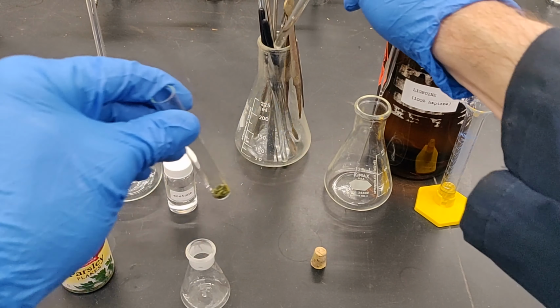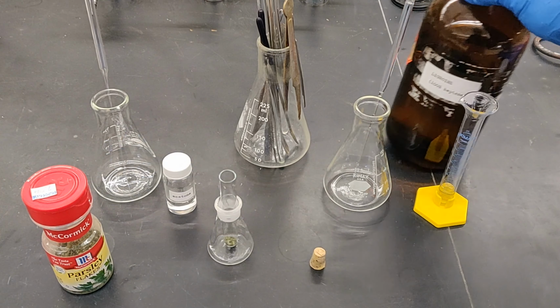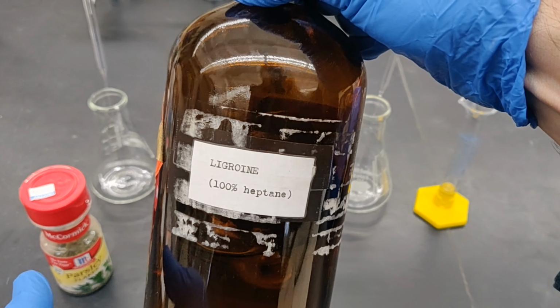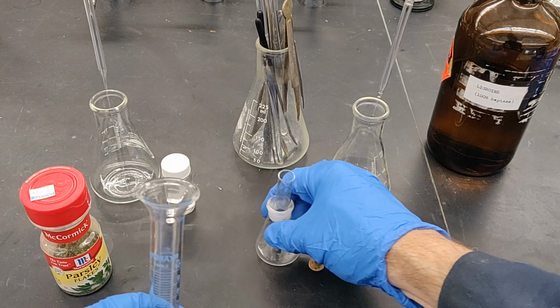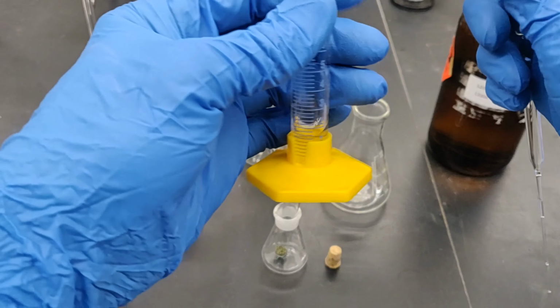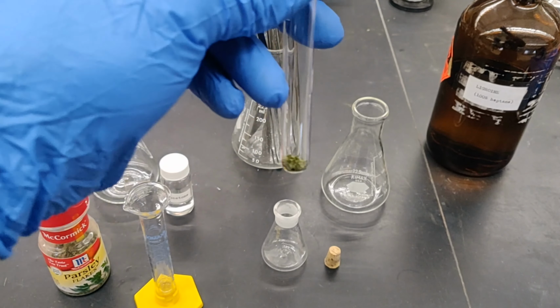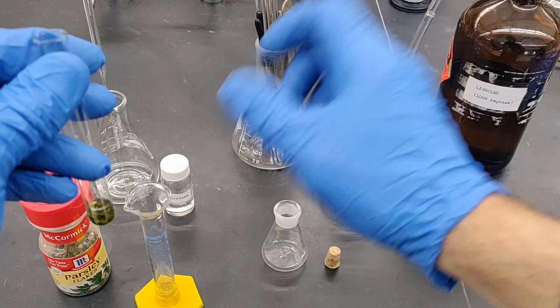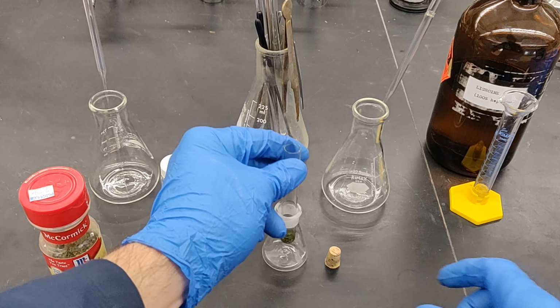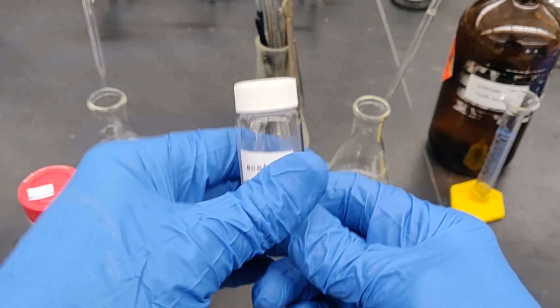To the tube containing the dried leaves, add approximately 1/2 milliliter of a hydrocarbon solvent such as Ligroin, in this case 100% heptane. Then add 3 drops of acetone to the tube.